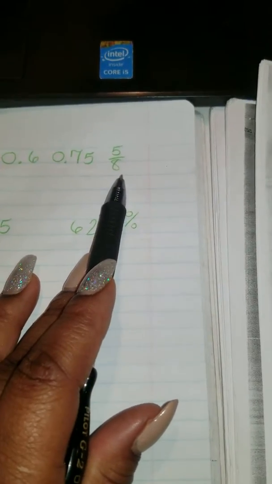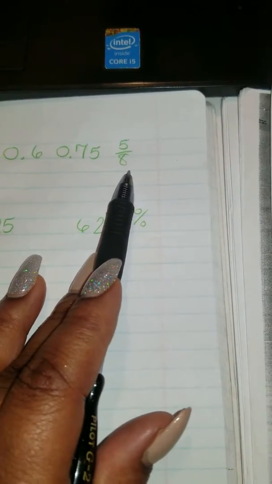Here we go. This is a fraction. Remember, how do we turn fractions into decimals? We divide the denominator into the numerator. So let's do that really quickly. Remember, always take your decimal up first. 8 can't go into 5, but 8 can go into 50 6 times. 6 times 8 is 48.